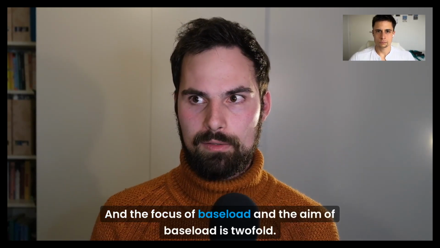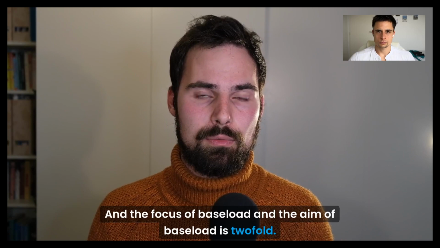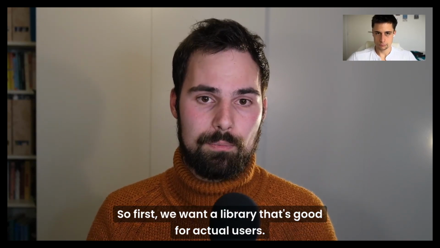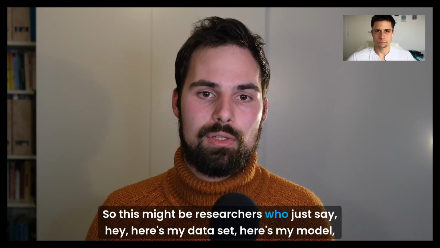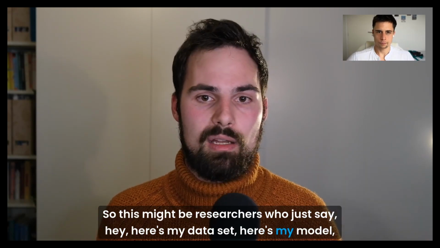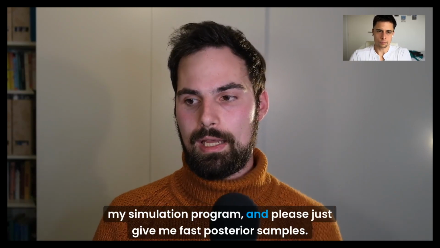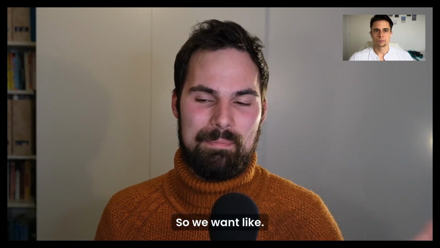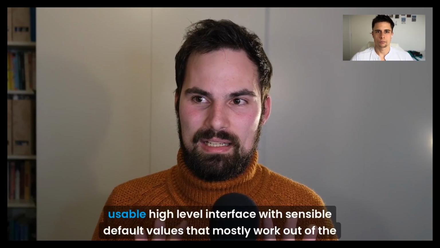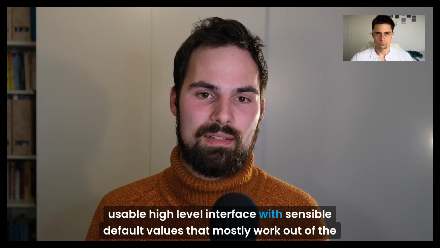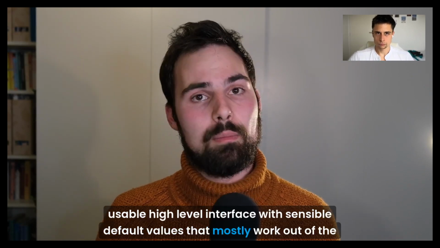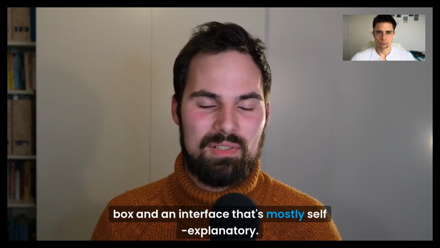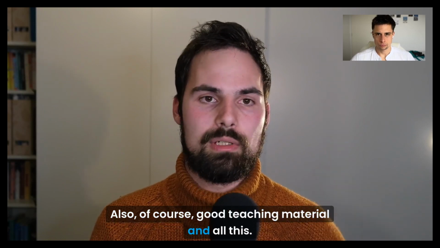And the focus of BayesFlow and the aim of BayesFlow is twofold. So first, we want a library that's good for actual users. So this might be researchers who just say, hey, here's my data set, here's my model, my simulation program, and please just give me fast posterior samples. So we want a usable high-level interface with sensible default values that mostly work out of the box, and an interface that's mostly self-explanatory. Also, of course, good teaching material and all this.